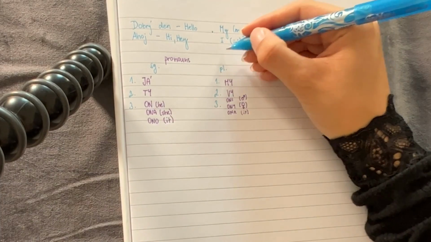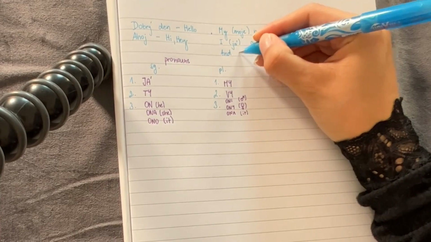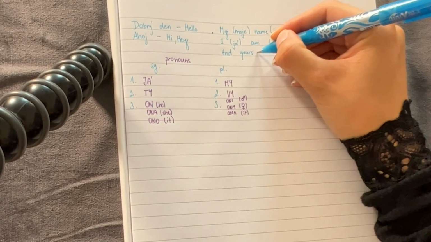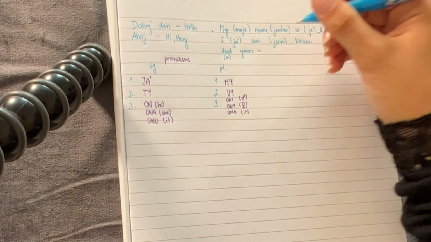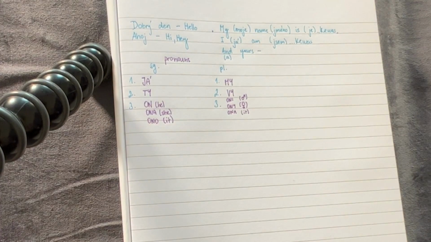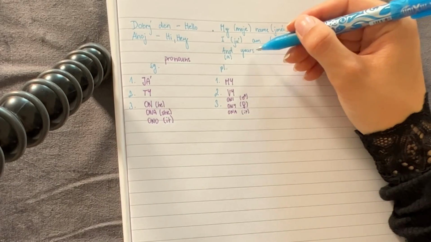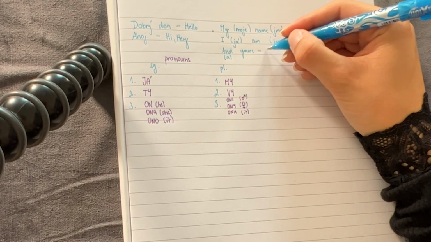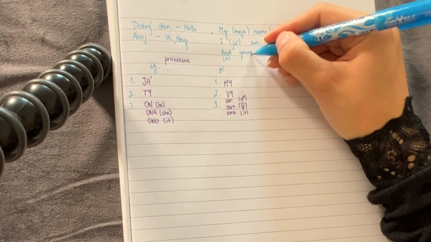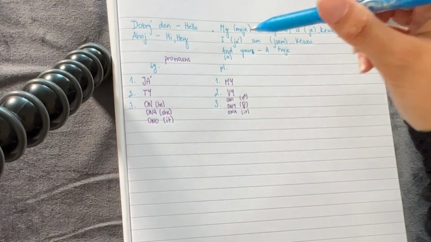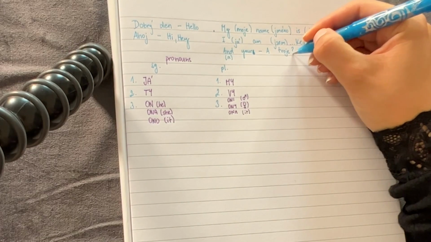And if you would like to ask what the other person's name is, you would ask a tvoje, and yours, right? A stands for and, which is a conjunction, the most typical conjunction, and tvoje is your.